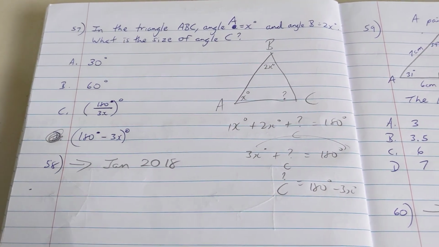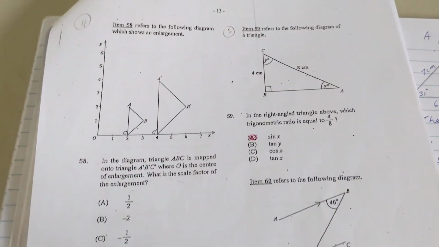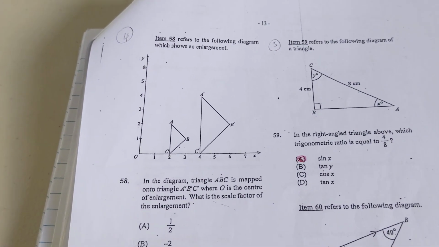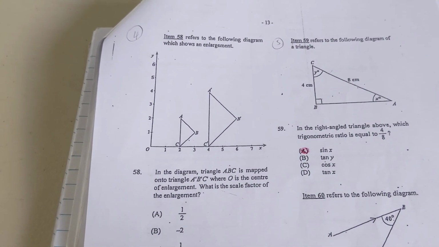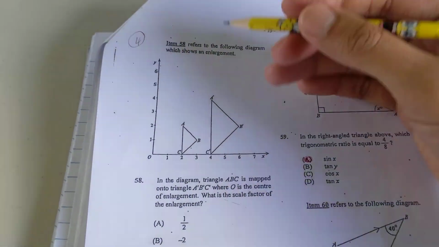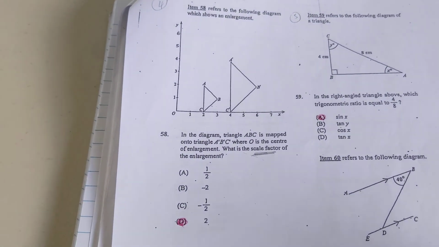Number 58 is our next question from the January 2020 paper. Number 4 here I have it. It was number 58 on that paper as well. Enlargement, so in other words, our next transformation. So the term is enlargement, which usually means it gets bigger, and you can see they want the scale factor, which really means how many times bigger it gets.